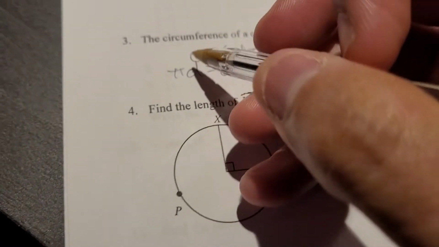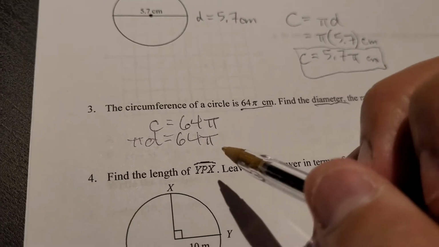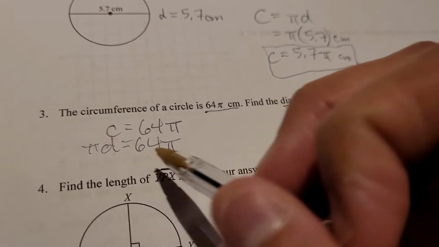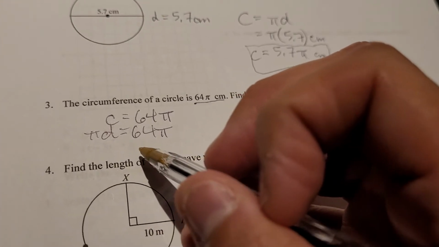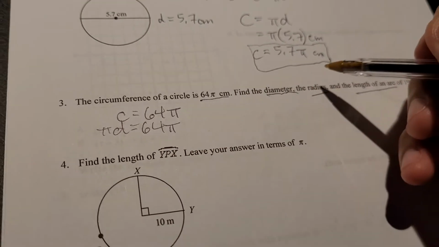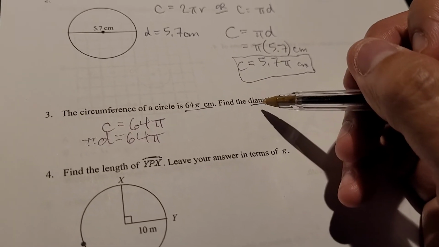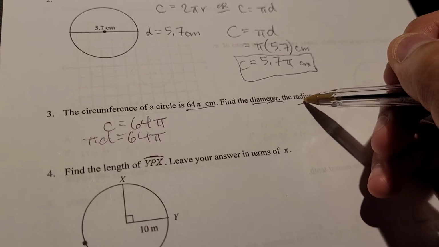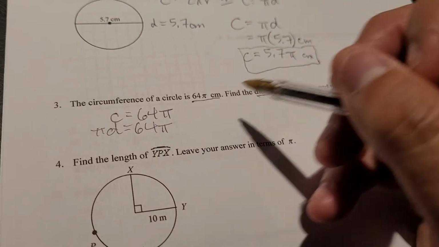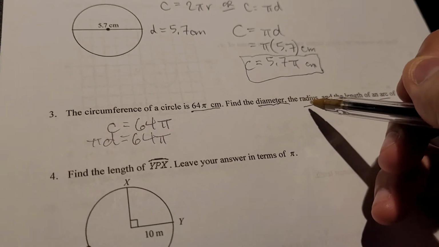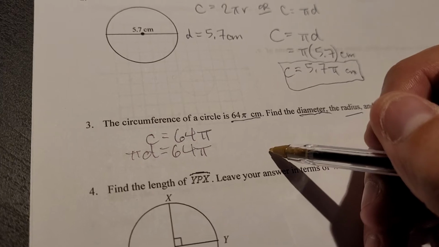Now, I could have also said 2 pi r equals that. It really doesn't matter. What we're going to do here is try to solve for diameter. If I had said 2 pi r equals this, I would have done the same thing to find the radius. Between diameter and radius, if you find diameter, which we're about to have, then we would just half that to get my radius. If we did 2 pi r equals 64 pi, then we would solve for r, and then we would just double the radius to get the diameter. It's going to be the same thing.